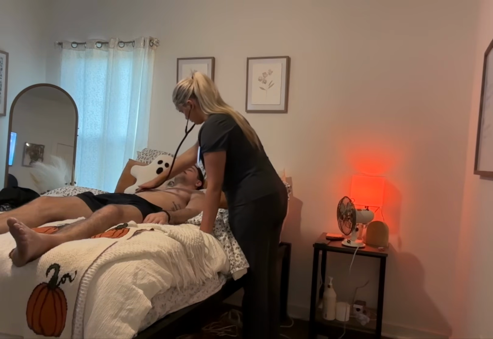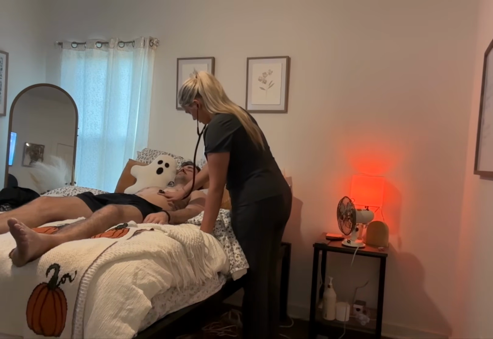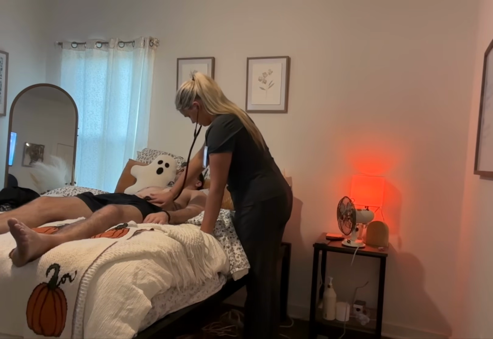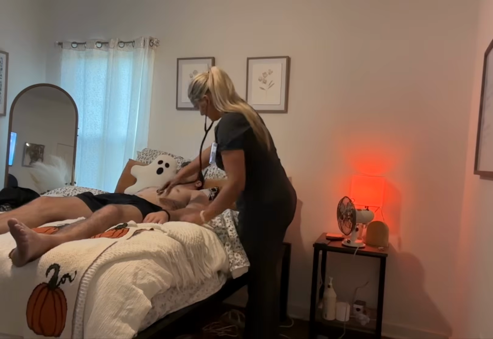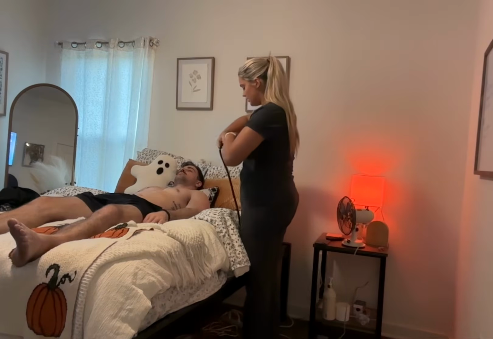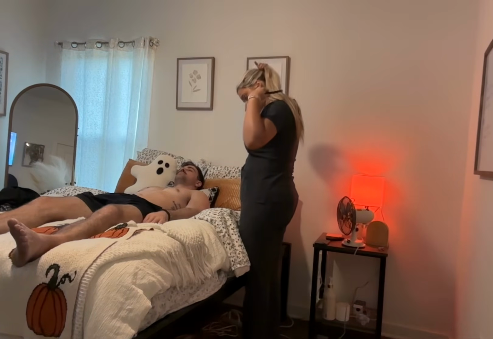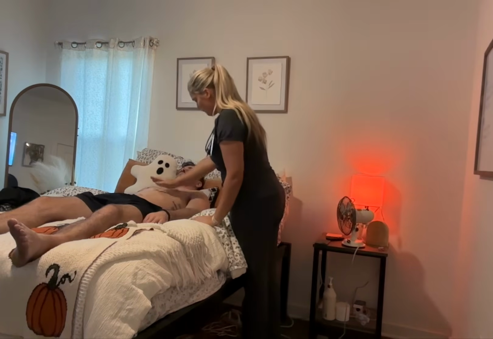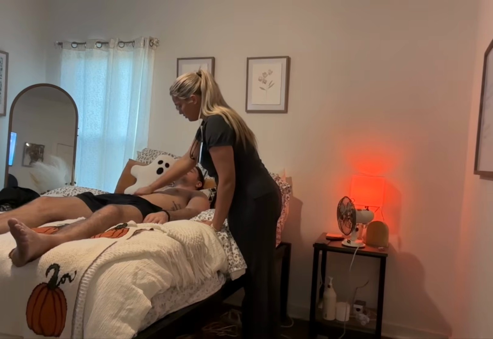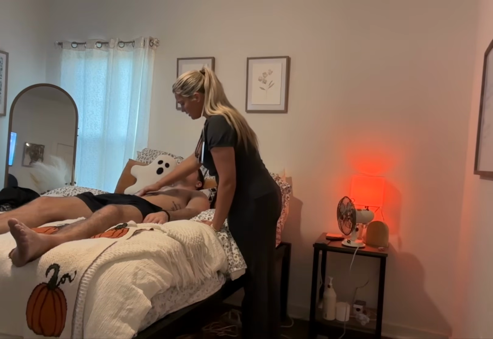Okay, then we're going to go to the right upper quadrant. Left upper quadrant. And left lower quadrant. So I do hear gurgling, so that's good. So now that I've listened to make sure that there's no abnormalities, now I'm going to begin to palpate the 4 quadrants. So we're going to do that with a circular motion with all 4 fingers gently pressing down.